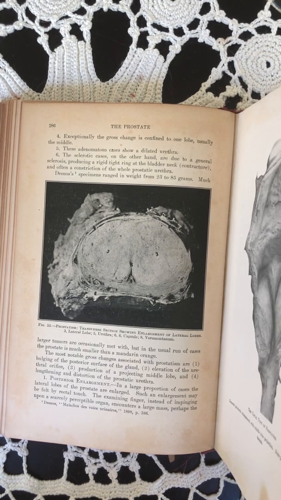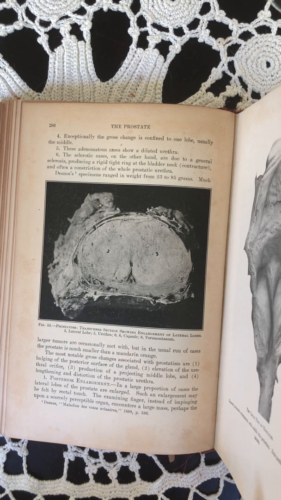Bulging of the posterior surface of the gland, 2. Elevation of the urethral orifice, 3. Production of a projecting middle lobe, and 4. Lengthening and distortion of the prostatic urethra.